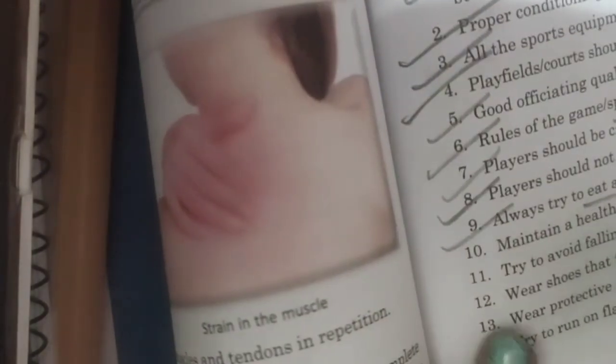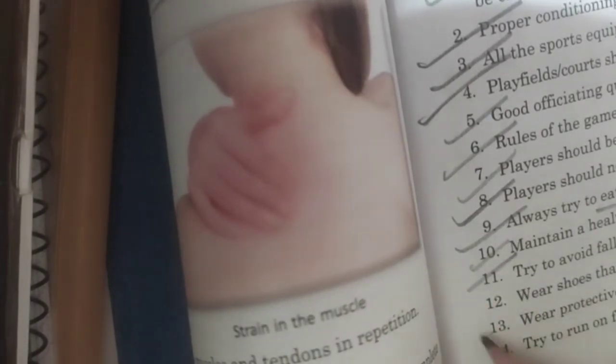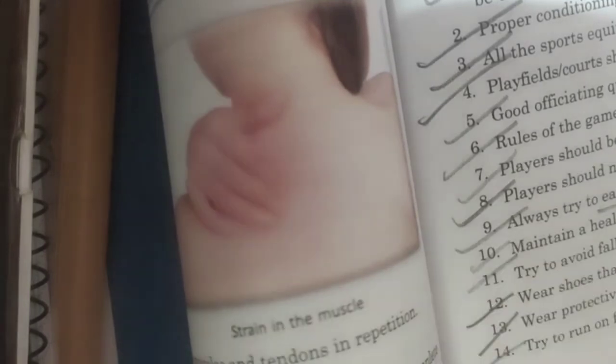Always try to eat the extra points now. Always try to eat a well-balanced diet to keep muscles strong and maintain healthy weight. Try to avoid falling, wear shoes that fit well, wear protective equipment when playing, and try to run on flat surface.